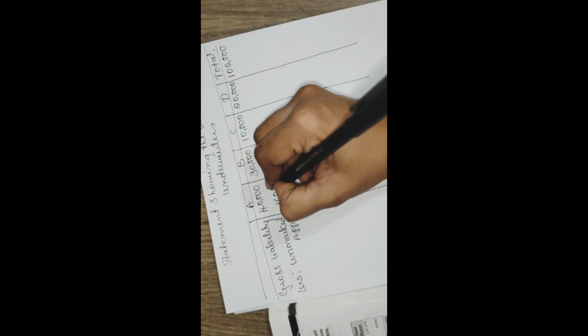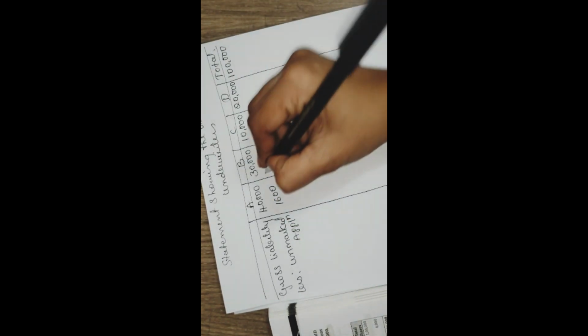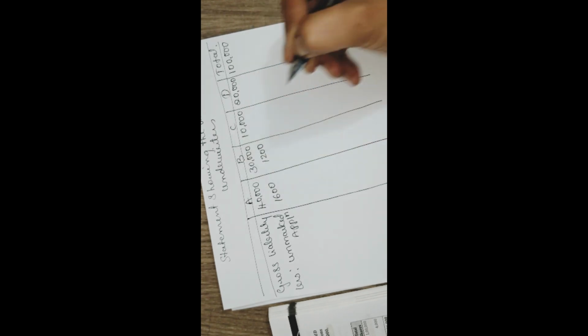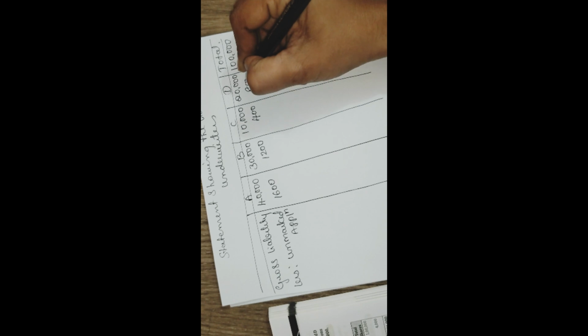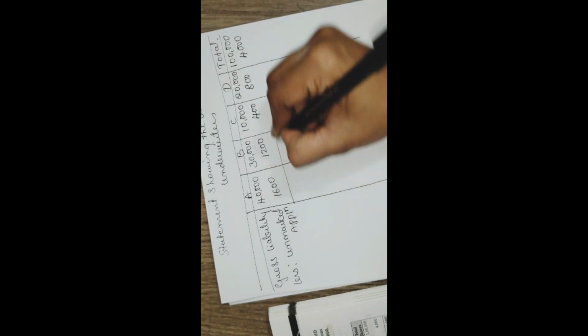Now let us allocate the unmarked application. 1,600, 1,200, 400, 800. The total is 4,000.